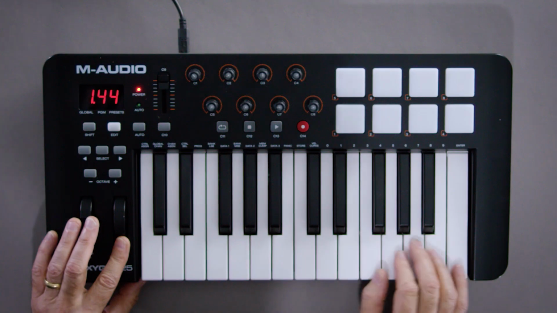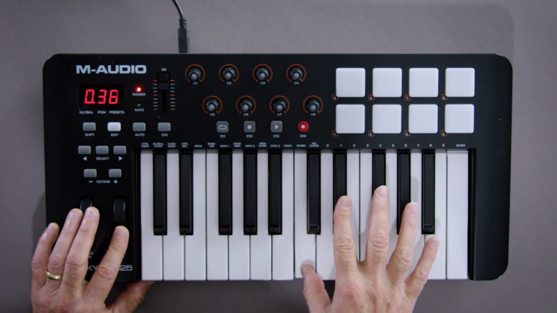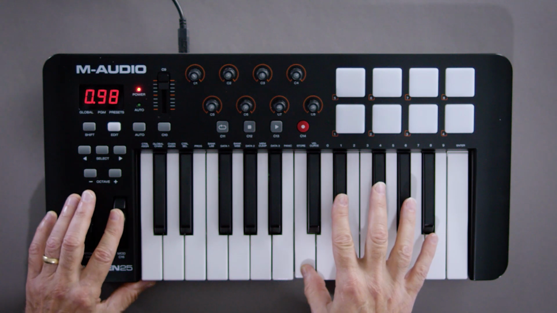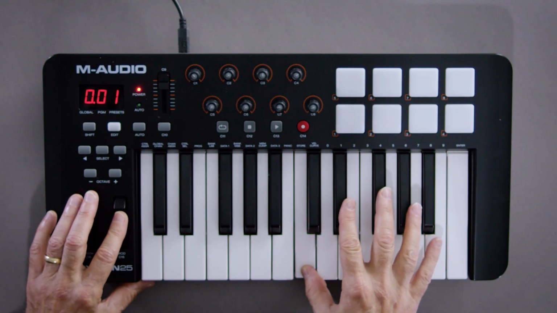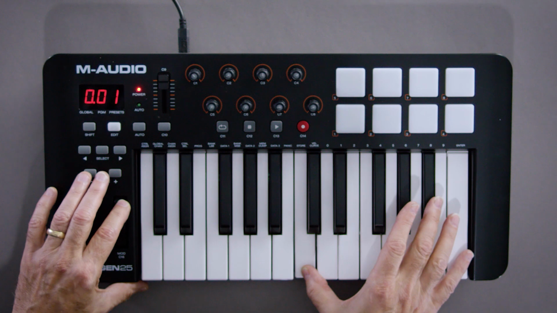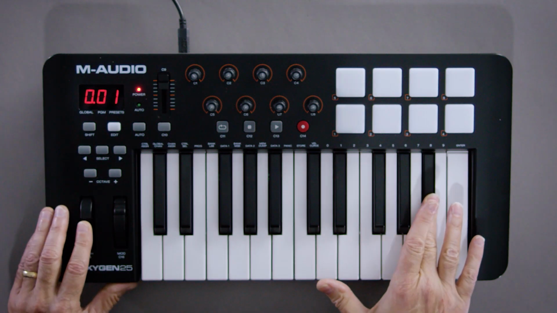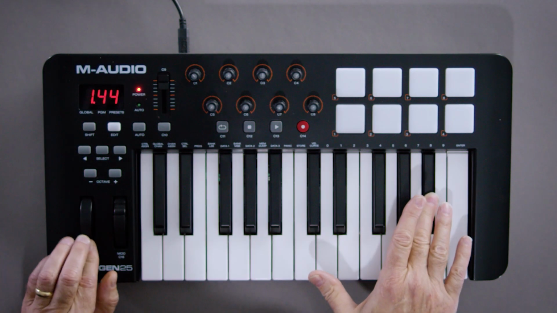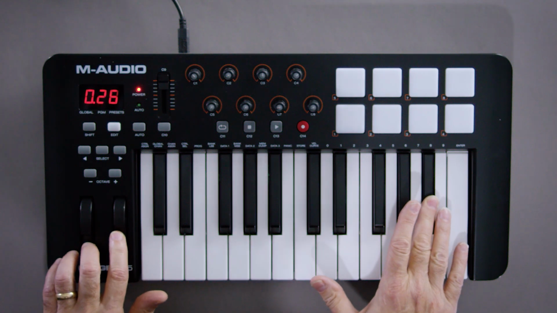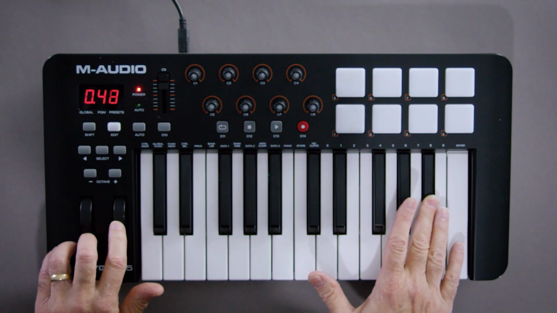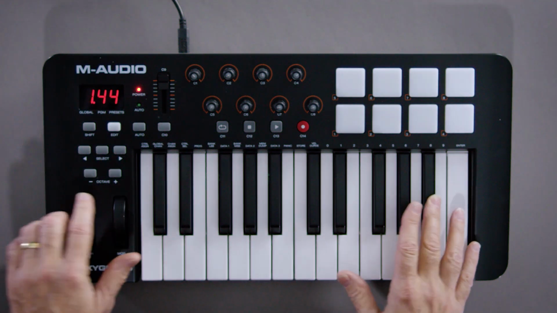The other thing I can do is add effects like vibrato. I can control the amount of vibrato. Sometimes it gets a little extreme. Pitch bend down, vibrato down, pitch bend up. So there's a lot of musical expression that can be done with a controller.